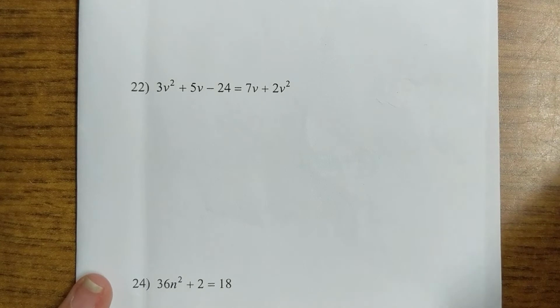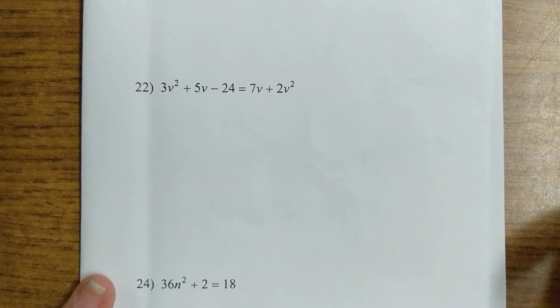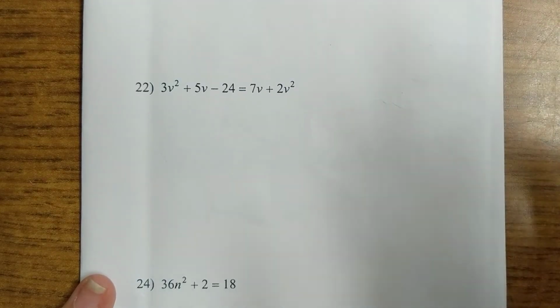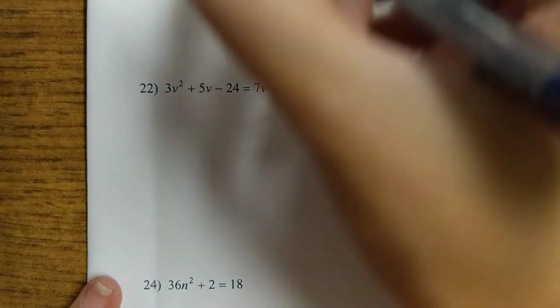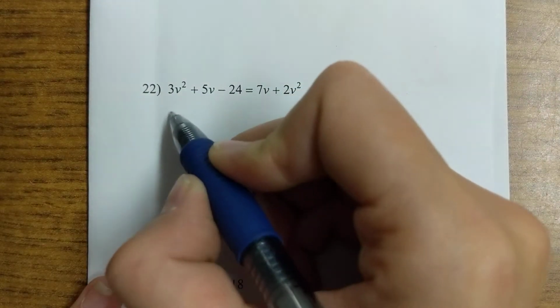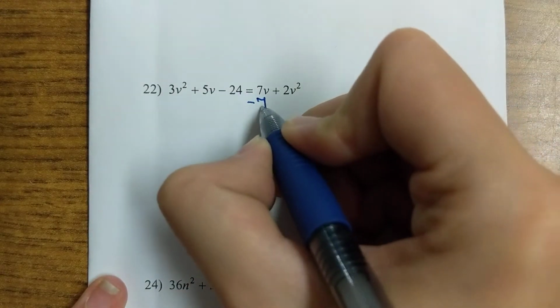You do not want your squared term to be negative. It's not the end of the world, it's just an added step of work, and a lot more room for error. So try to put them all on the same side where the squared term will be positive. I'm going to subtract the 2v squared, because then I know the v squared over here will be positive. I'm also going to subtract 7v.